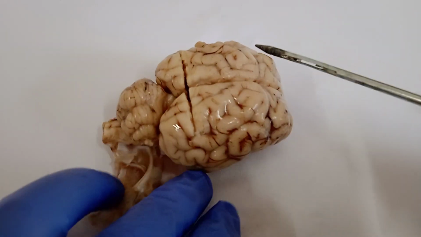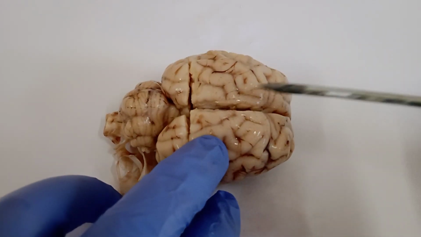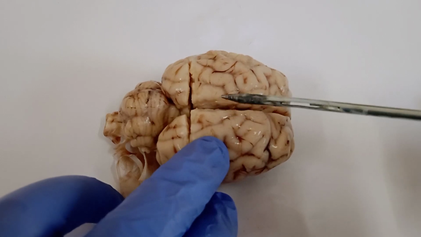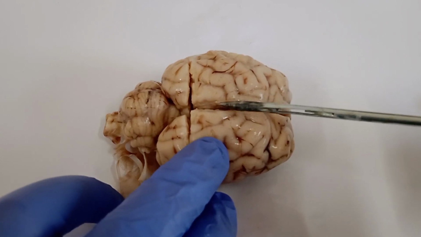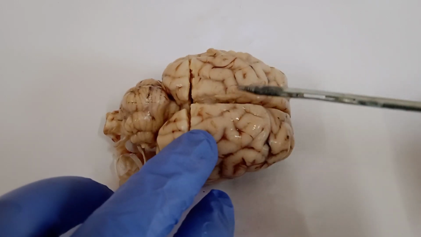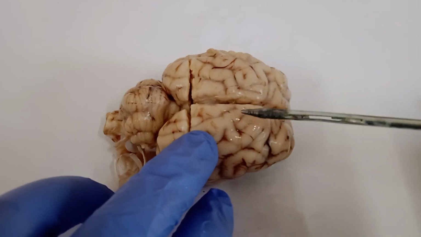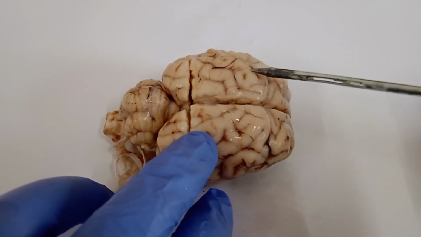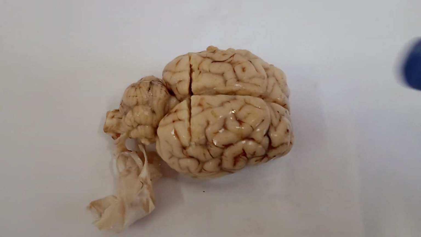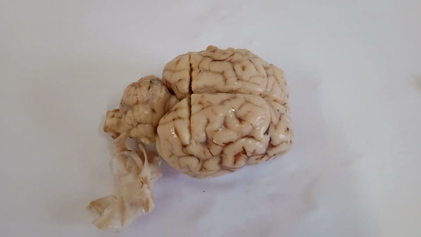And this cerebrum basically has two parts, divided by this longitudinal fissure, because a fold of dura mater will be fixed here, which is called the falx cerebri. As a result there will be two divisions of this cerebrum as cerebral hemispheres. One will be the right and one will be the left cerebral hemisphere. So let us cut along this longitudinal groove and see what are the features inside of the brain.